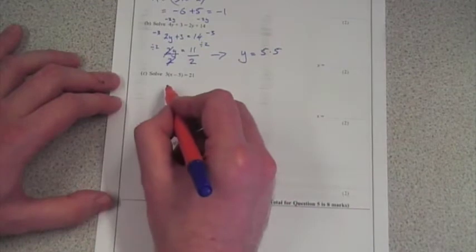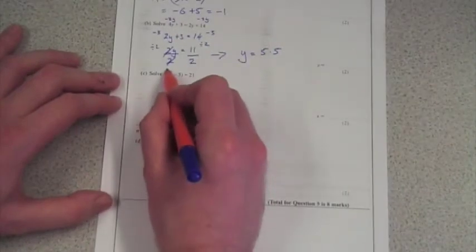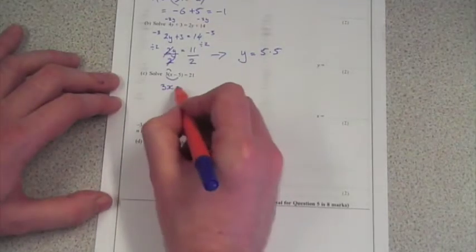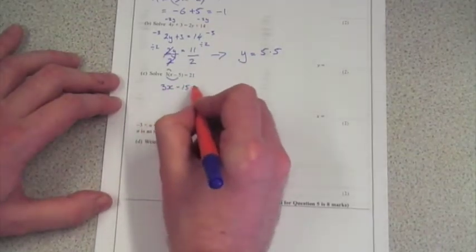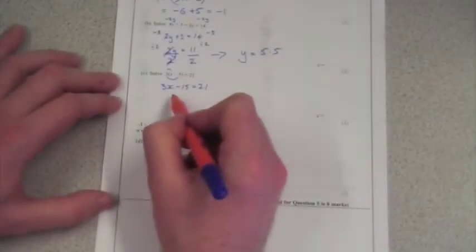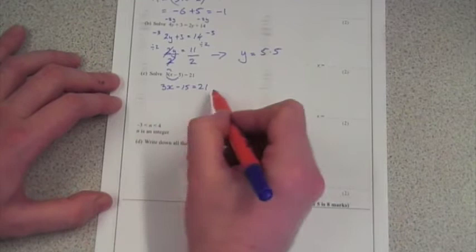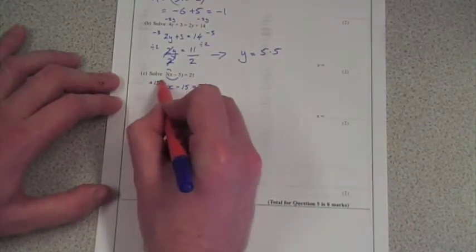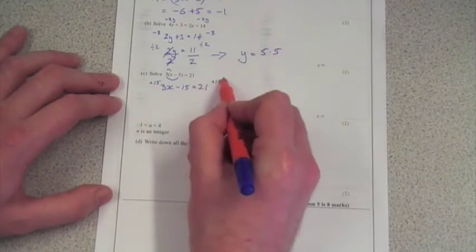Part C is we expand the brackets and then solve the equation. So 3 times x is 3x, 3 times minus 5 is minus 15, and we say it's equal to 21. Remembering again, we want to get x on its own and all the numbers on the other side. So we add 15 to this side and we add 15 to this side.